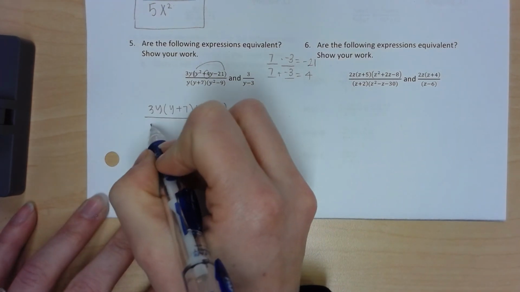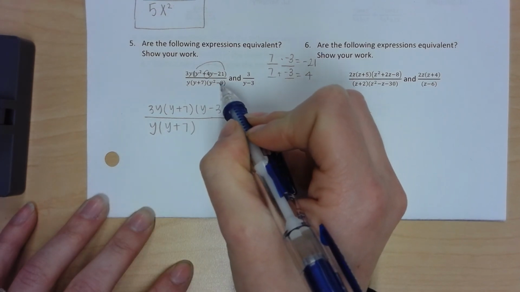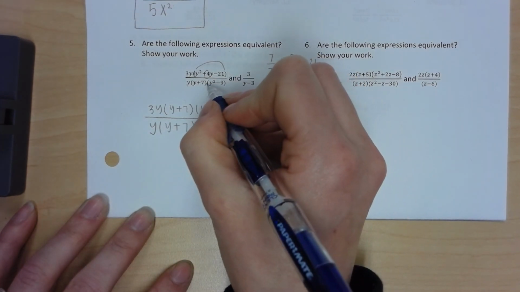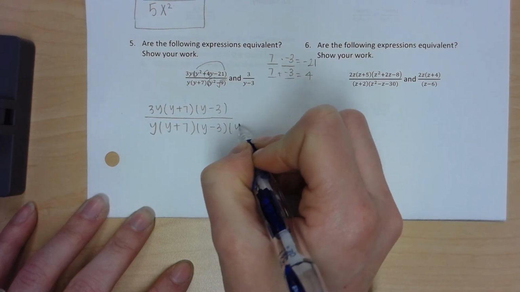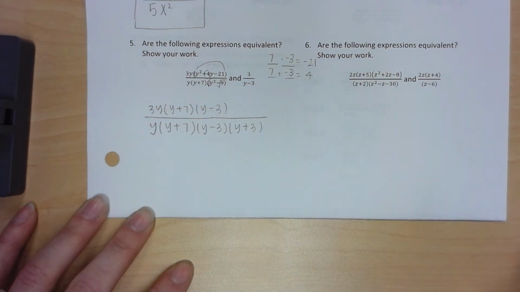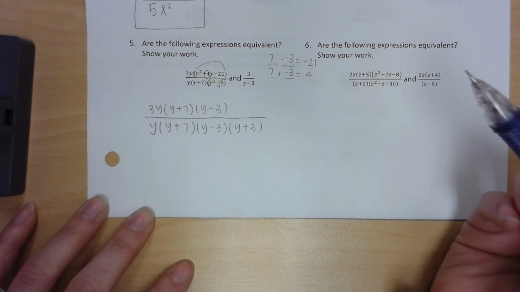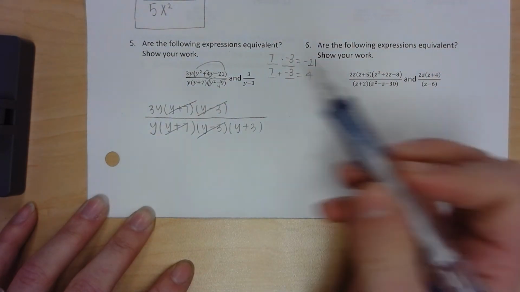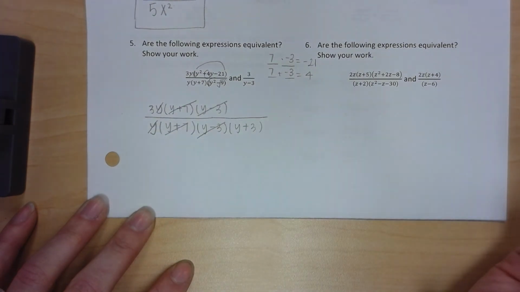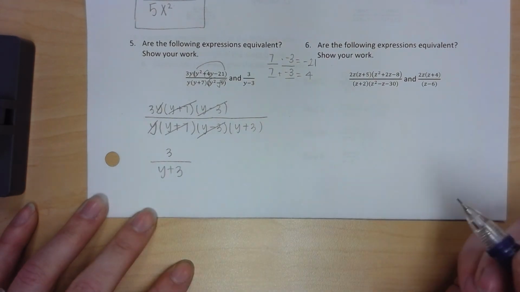The two numbers that multiply to negative 21 and add to 4 should be 7 and negative 3. There's no lead coefficient, so I don't have to worry about dividing these by anything. So my factors are y plus 7 and y minus 3. In the denominator, I'll leave this y and the y plus 7, nothing to factor there. y squared minus 9 is a difference of perfect squares, so I can square root both of those, giving me y minus 3 and y plus 3.